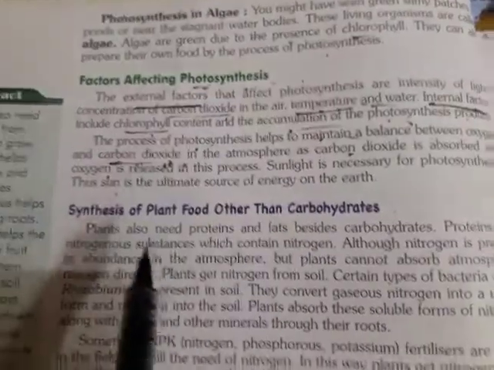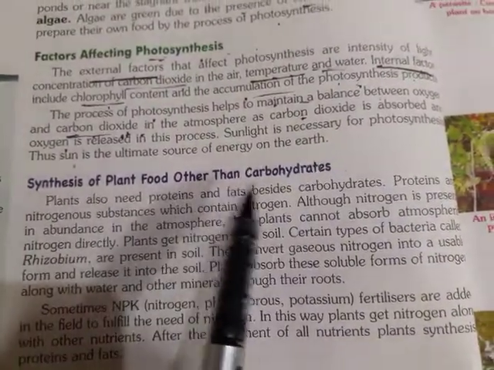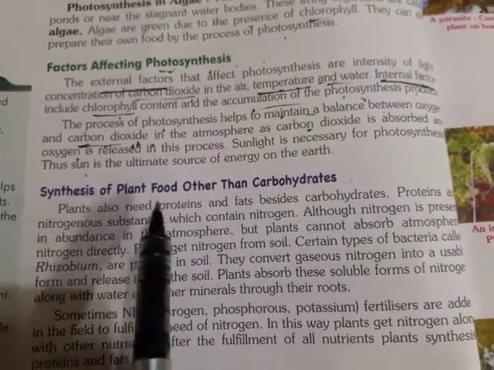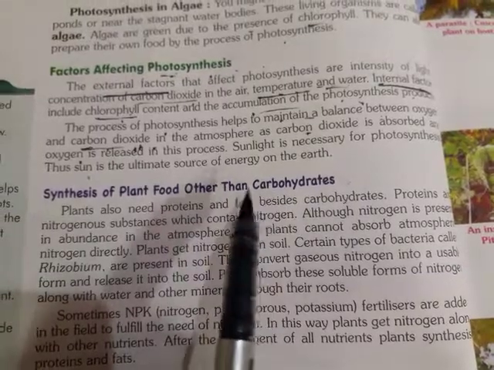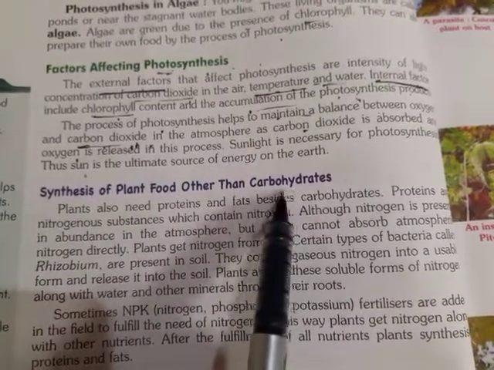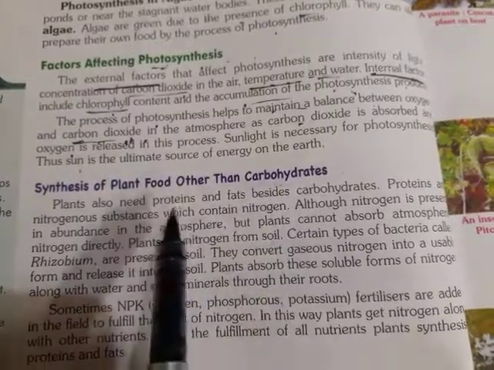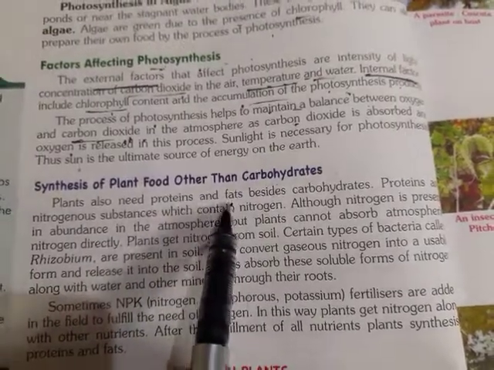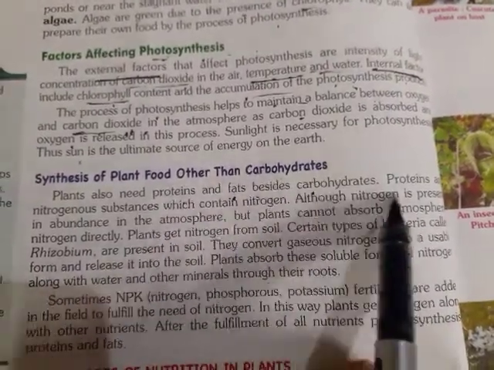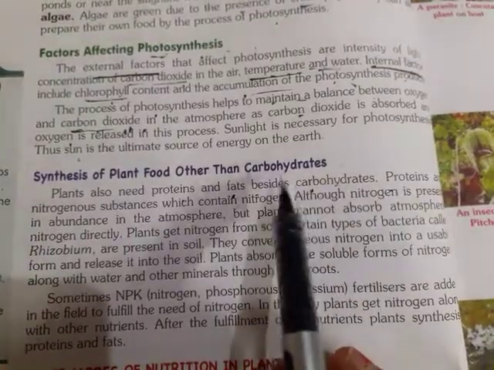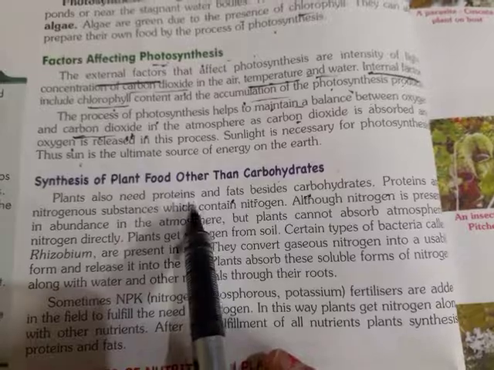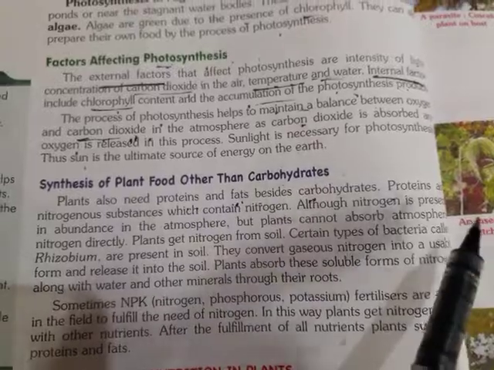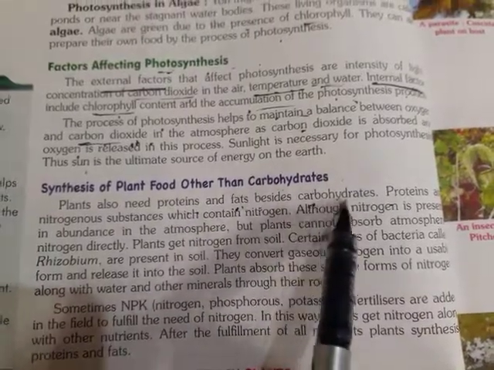Next is the synthesis of plant food other than carbohydrates. What does it mean? Can plants make only carbohydrates, or is there a requirement of only carbohydrates? Do they not need any other nutrient like proteins or fats? Plants also need proteins and fats besides carbohydrates, fine. Just like our body, various components of the food are carbohydrates, proteins or fats, और हमें ये सभी चाहिए. In the same way, plants also need all the nutrients like proteins, fats, carbohydrates, etc.